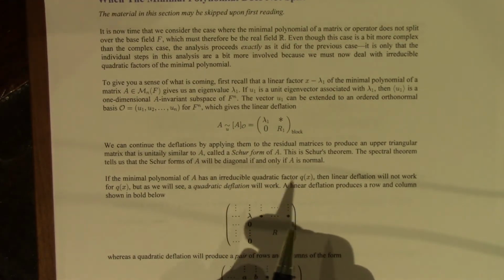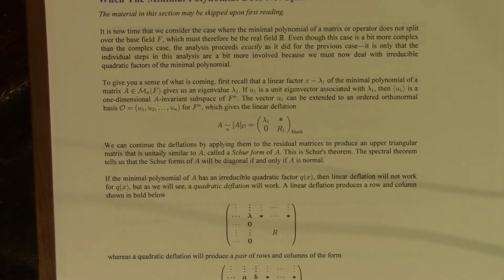We can continue the deflations by applying them to the residual matrices to eventually produce an upper triangular matrix that's unitarily similar to A. We call this a Schur form of A, because there are many possibilities for a Schur form.